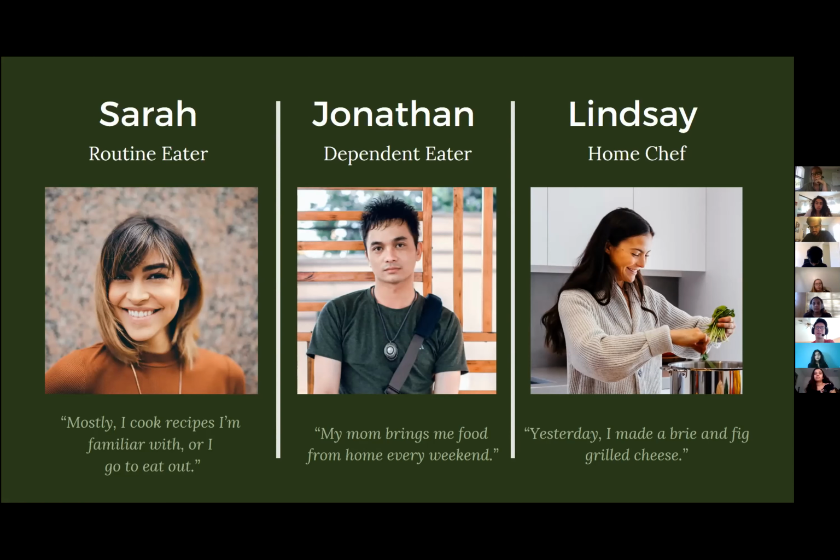So Jonathan might be the kind of person who has his parents bring him food every weekend, or who eats at dining halls either on or off campus. And finally, we have Lindsay, who is the home chef. Lindsay is sort of the most competent cook out of our three personas here, and she has a really positive relationship with food. She has a lot of experience in the kitchen. She knows how to make a lot of recipes, and she enjoys cooking and exploring new dishes and cuisines.